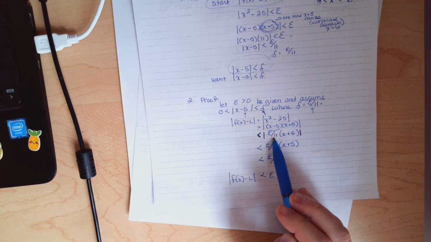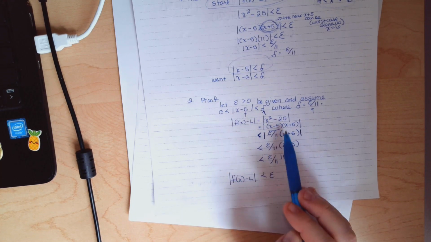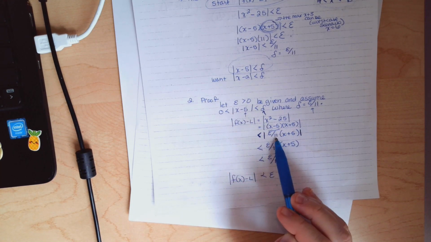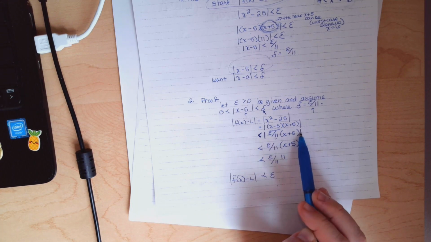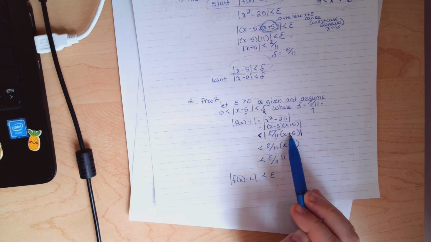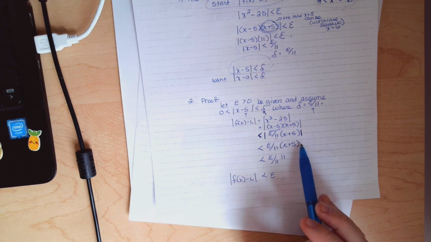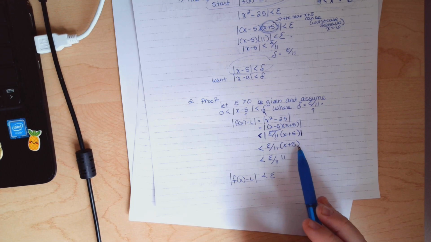So I know that this positive x minus 5 is less than epsilon over 11. So I substituted that in, and with the knowledge we have, we can drop these absolute value signs. This is going to be a positive quantity, we don't need to worry about that. So I dropped my absolute value signs, and so I have epsilon over 11 times x plus 5.